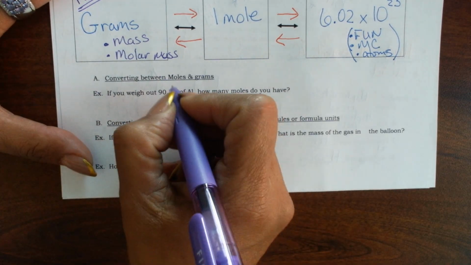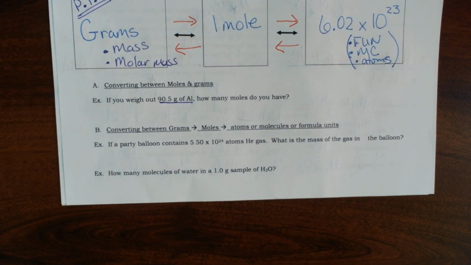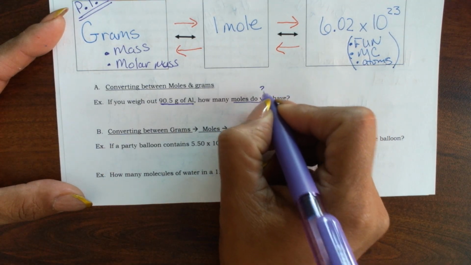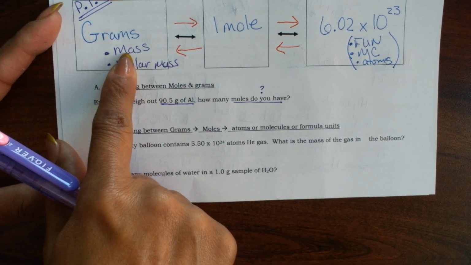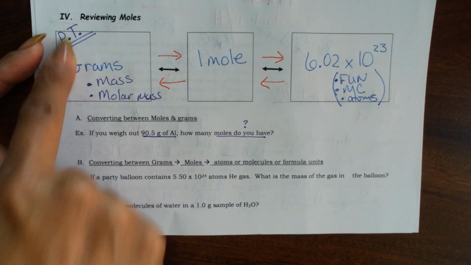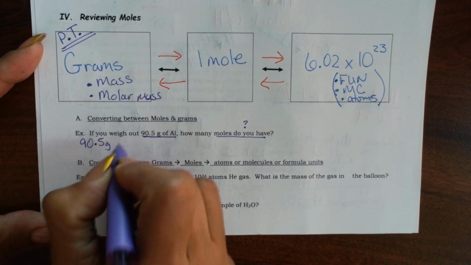It says if you go to the scale and you actually weigh out this much aluminum, let's say I tell you, hey, go to the scale, get the aluminum foil, and I want you to weigh out 90.5 grams of aluminum foil, which is aluminum, okay? How many moles do you have here? Well, this is what I'm looking for, how many moles. Now, I started off with mass, and I'm going to get that number from the periodic table of aluminum. So let's write down what we have, 90.5 grams of Al.